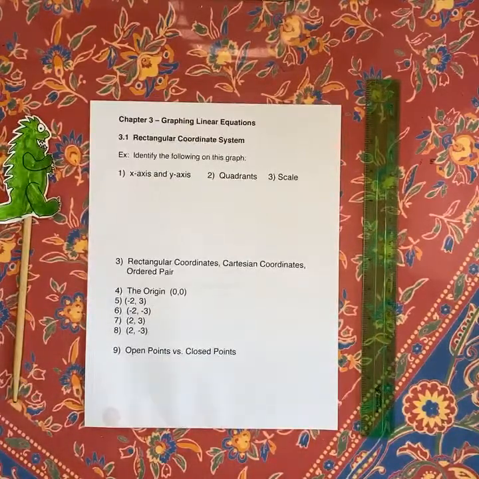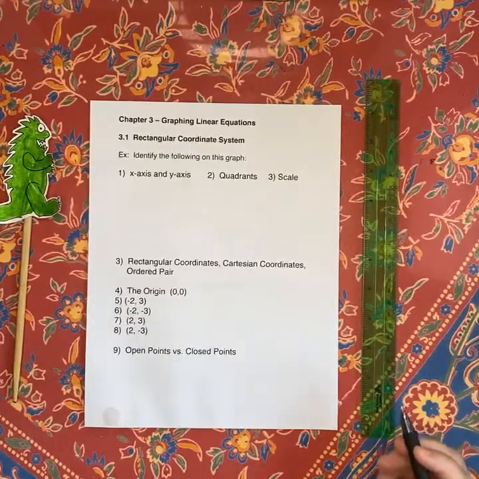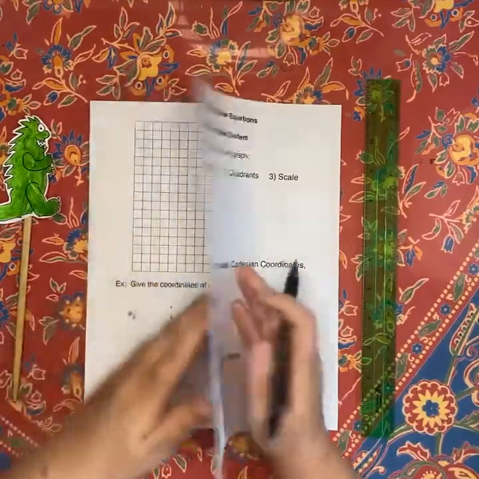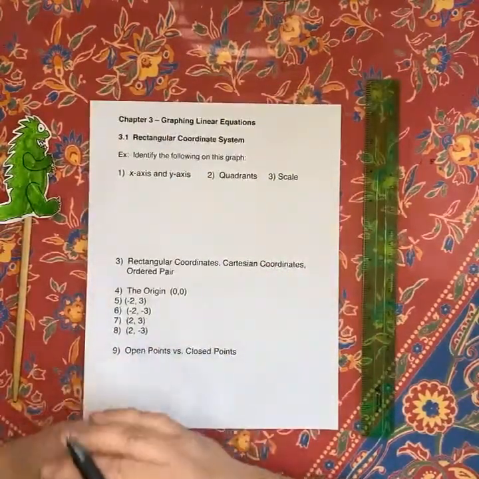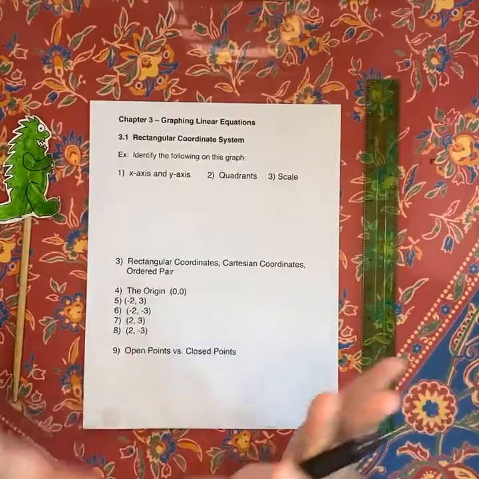Woohoo, we're live. This is Math 40, Elementary Algebra, and this is Chapter 3. To start off Chapter 3, we're going to either introduce or hopefully review the rectangular coordinate system. In other words, we're going to be graphing. So let's get started, because Chapter 3 is all about graphing.